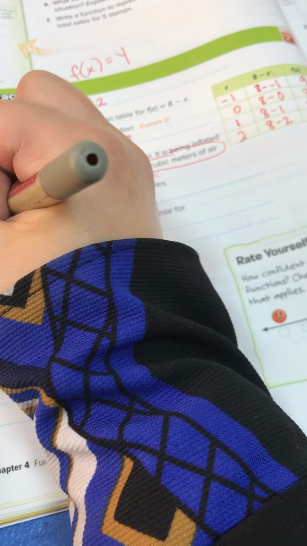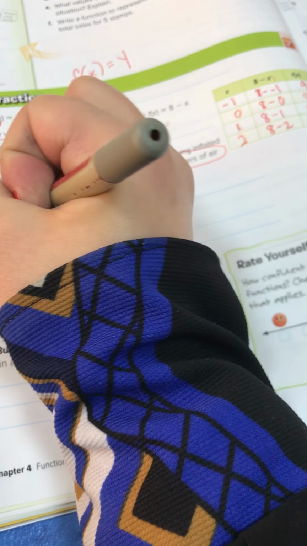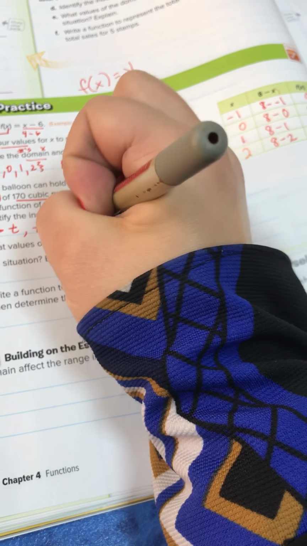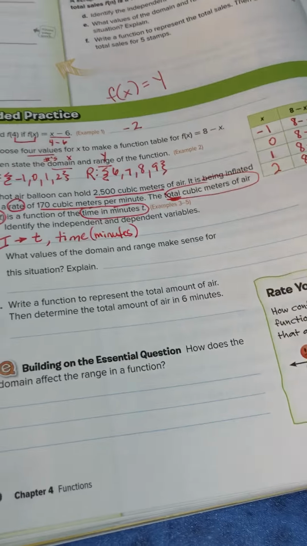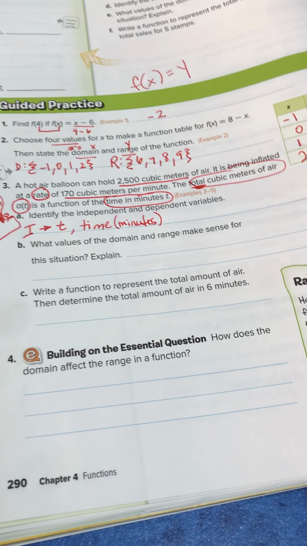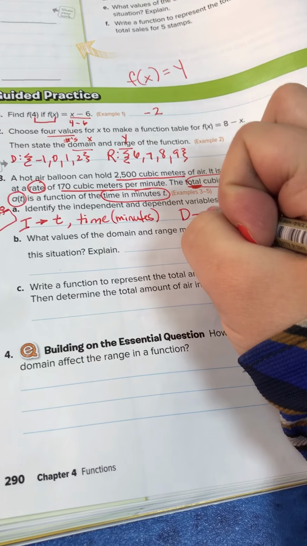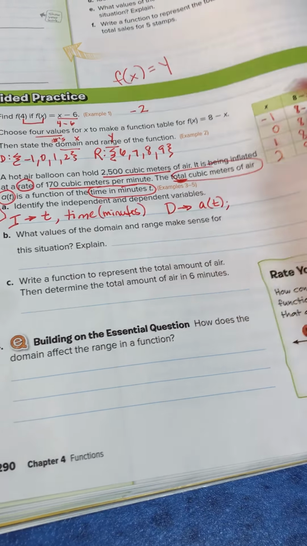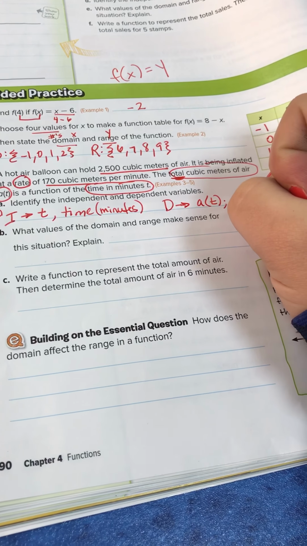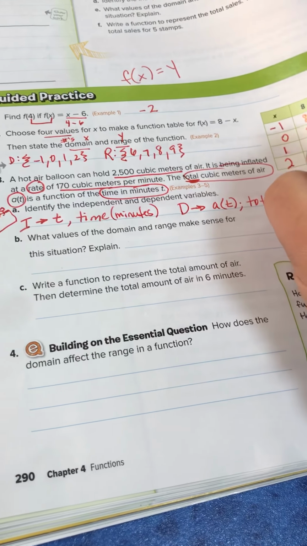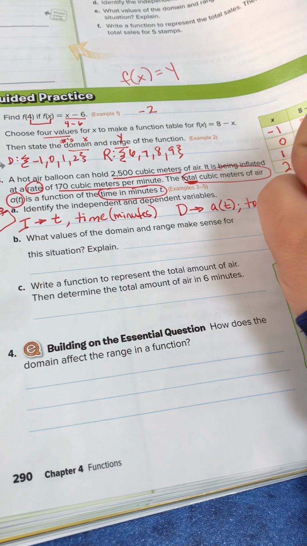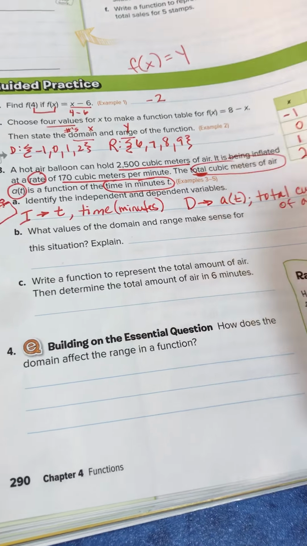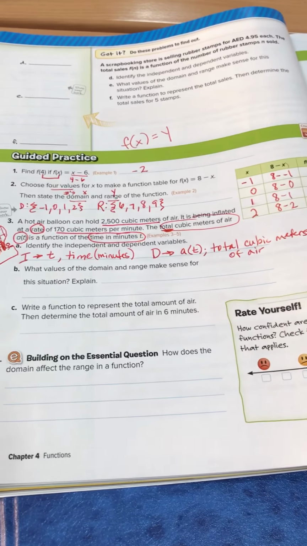So independent is t, time in minutes, and your dependent variable is A of t, which stands for total cubic meters of air. So here's our two variables.